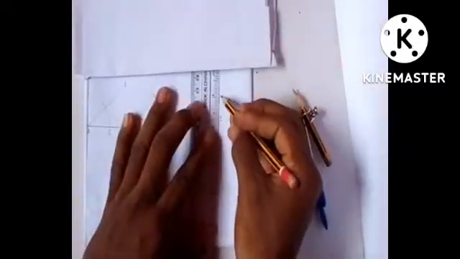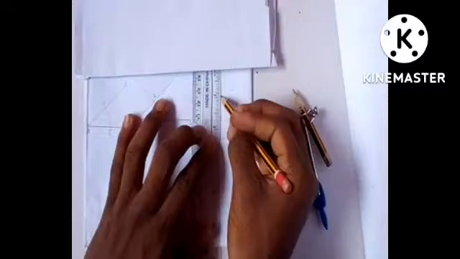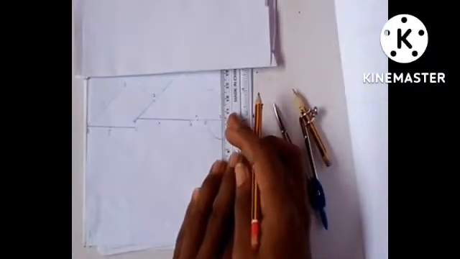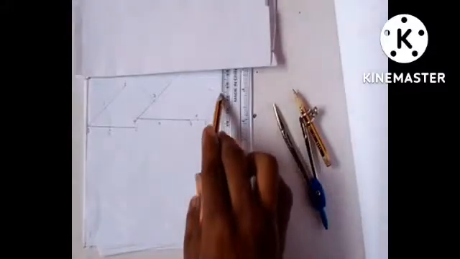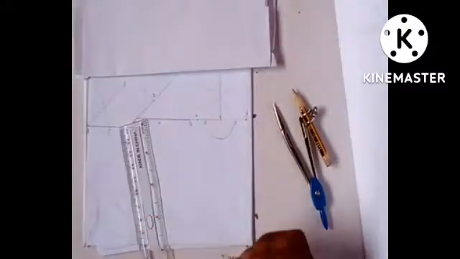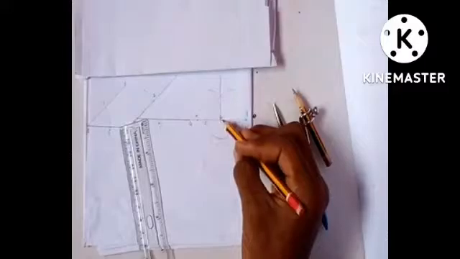So that intersection, join the intersection to C. So this is how it's done. Intersection to C, join them together. And then just like that, that is the right angle.